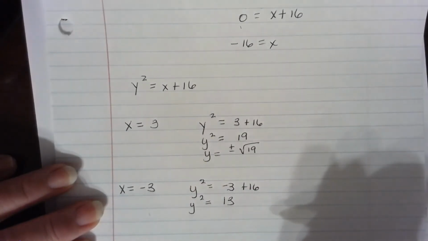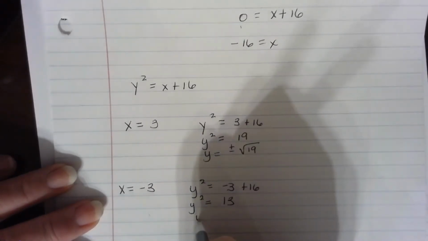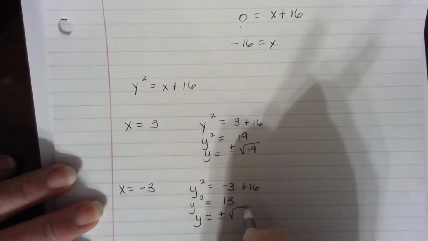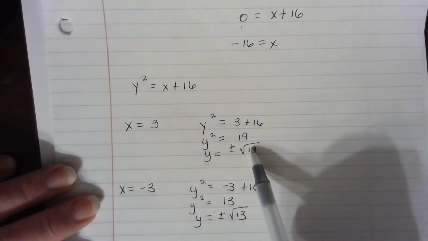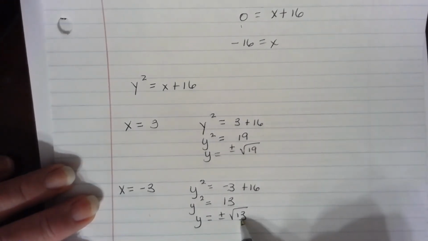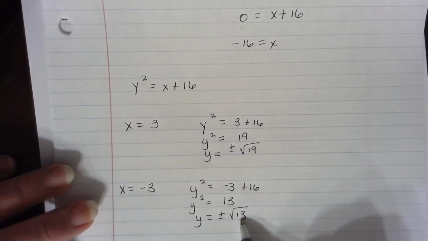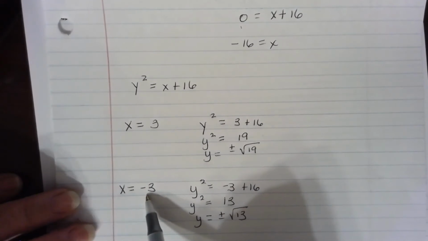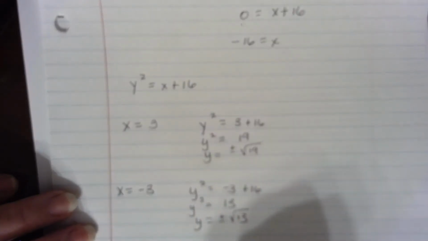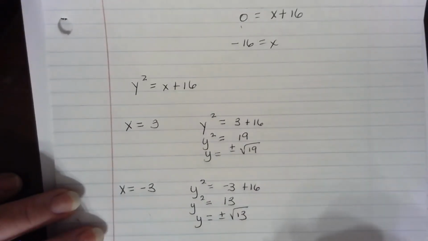Negative 3 plus 16 is 13. And so I get y equals plus or minus the square root of 13. Okay. If I don't get the same number here, when I use different signs for the x, that tells me it does not have y-axis symmetry.